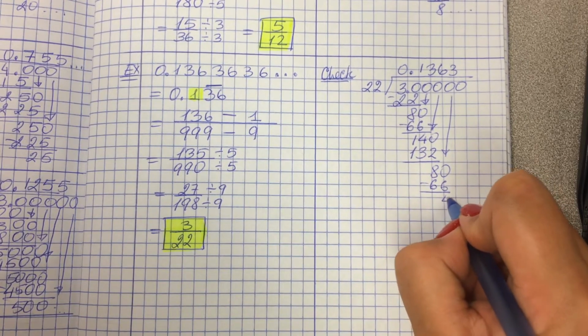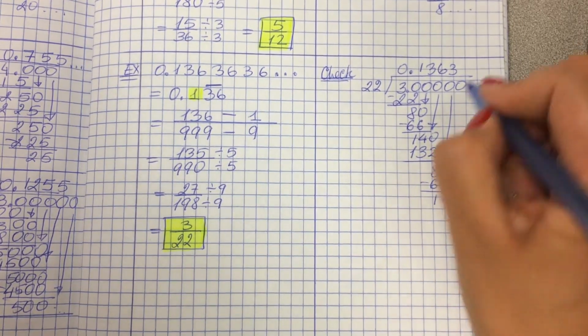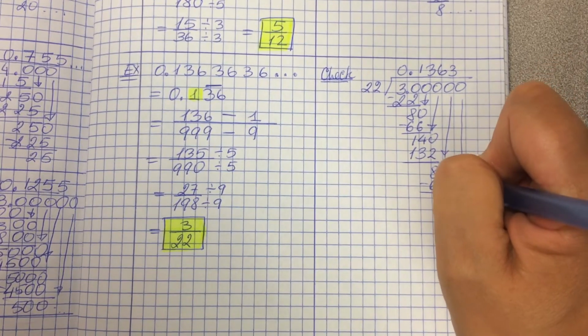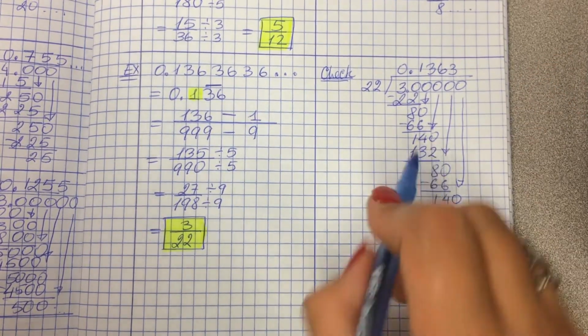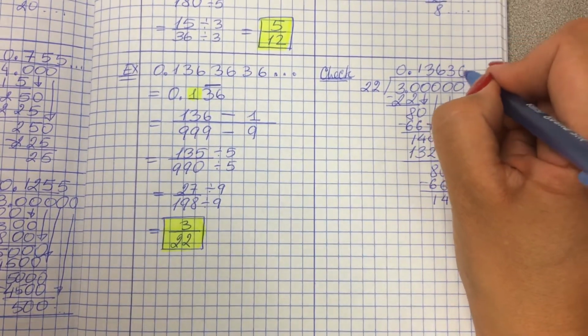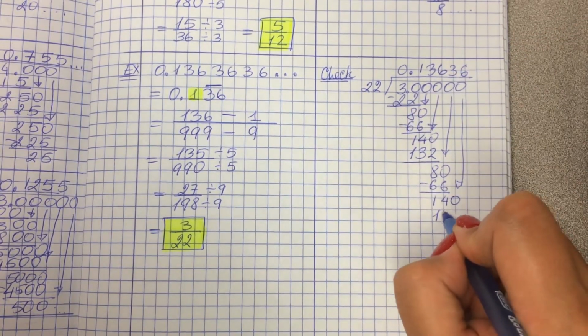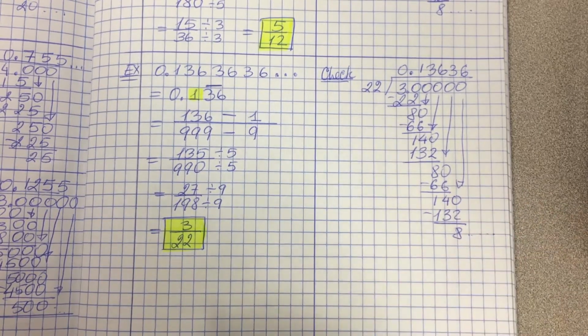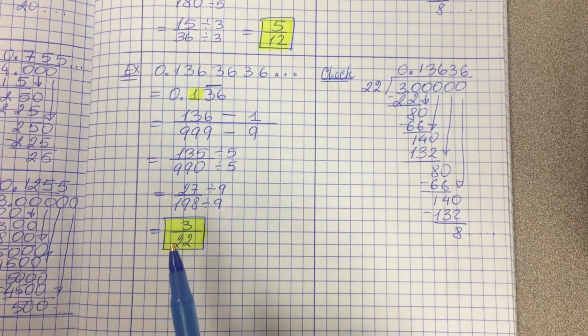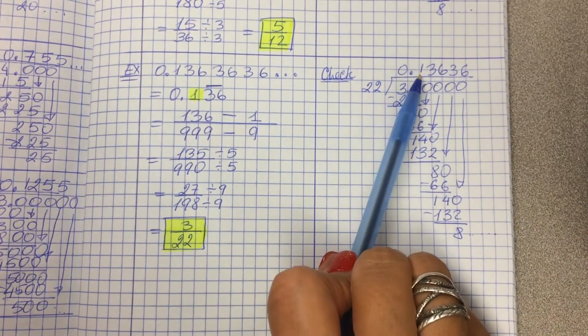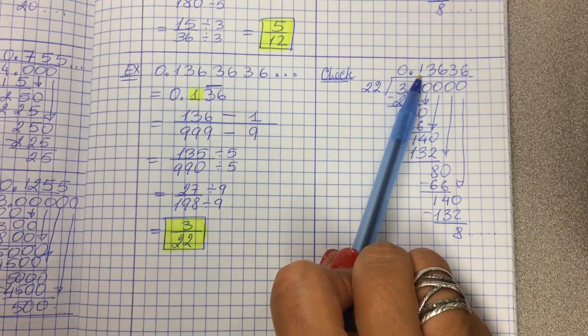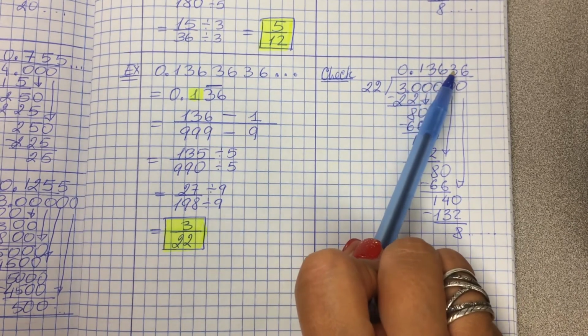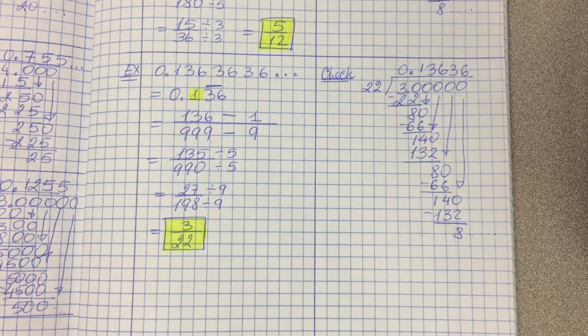We subtract, bring down another 0, and here is 140 again, which divided by 22 would be 6, and that was 132. And here's the 8 again, and that 36 will be the repetition after the 1, so 0.1 non-repetitive, and then we'll go on 36363636.